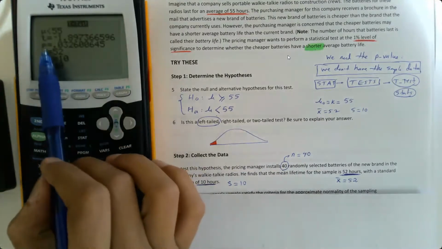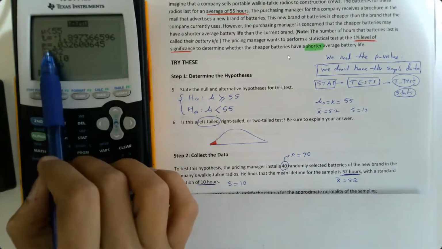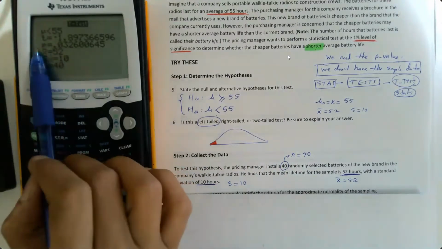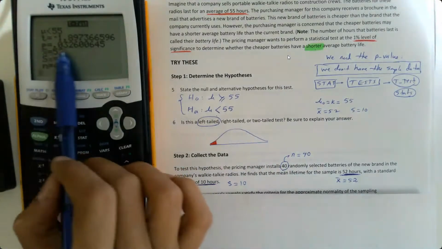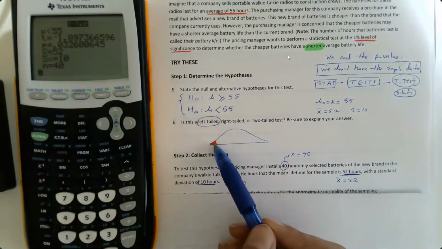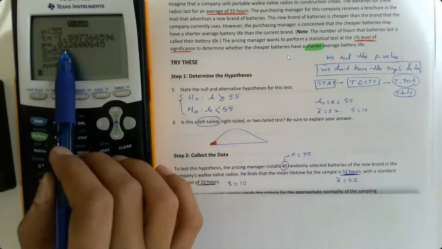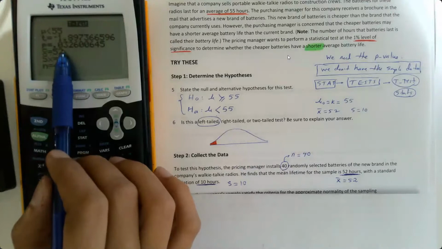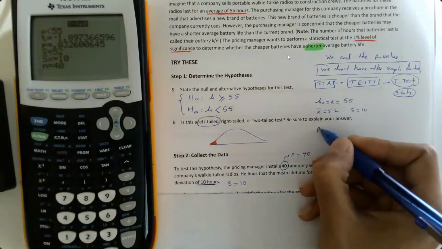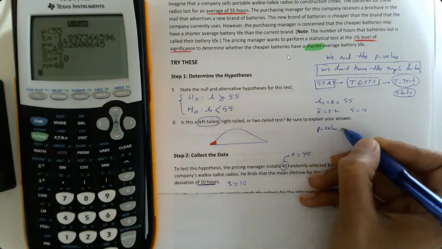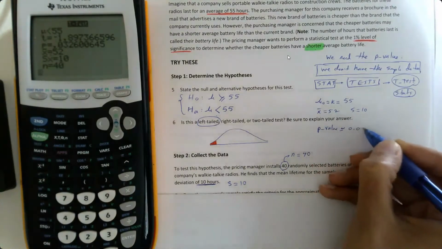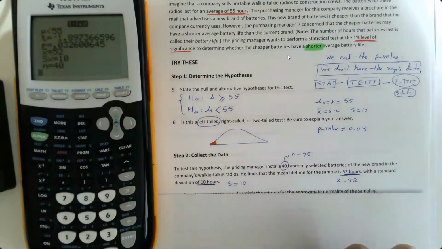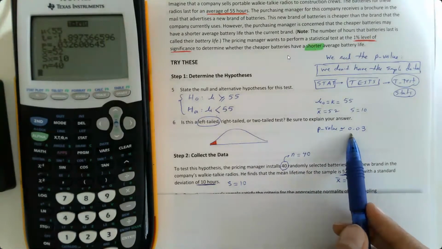Well, it calculated the p-value for me. The p-value, or this little area here, is almost 3%. Is 3% less than 1%?